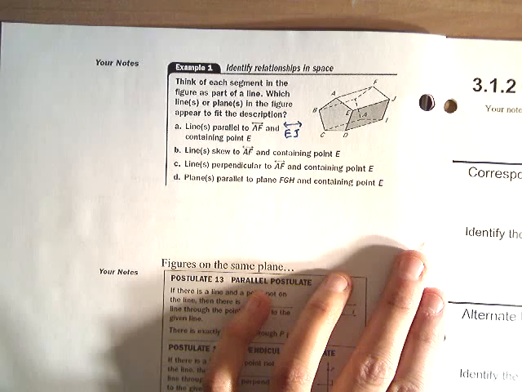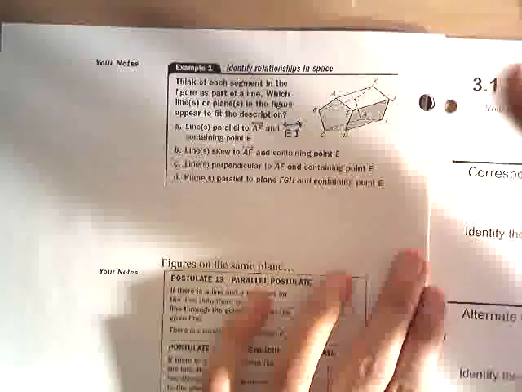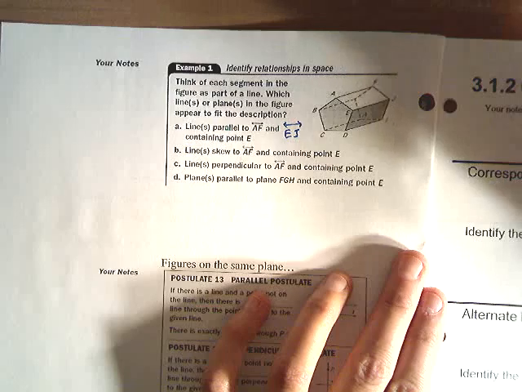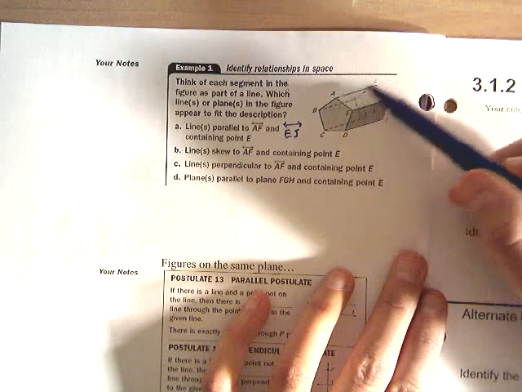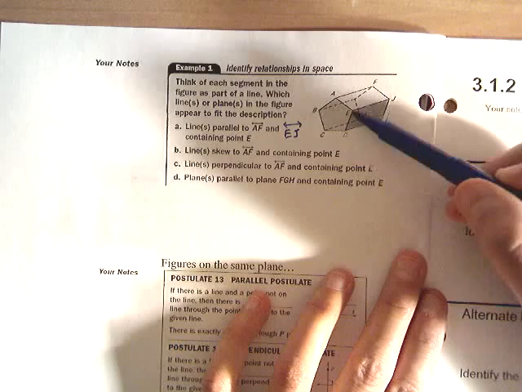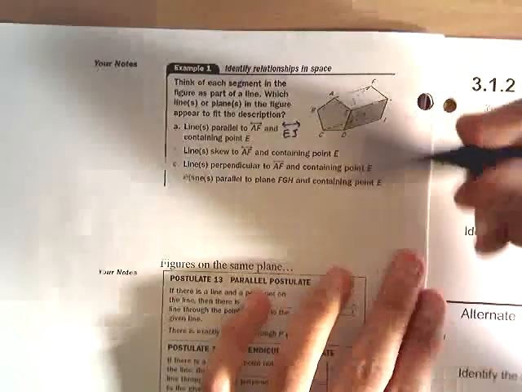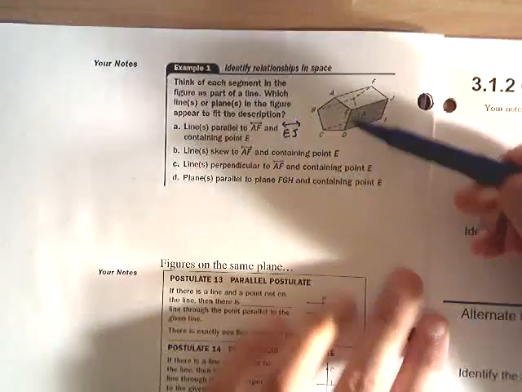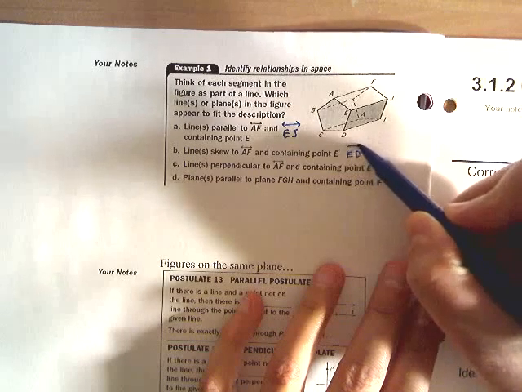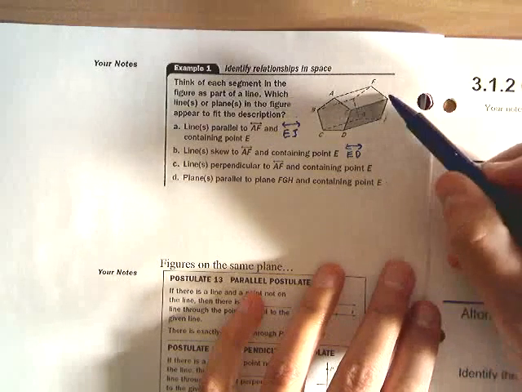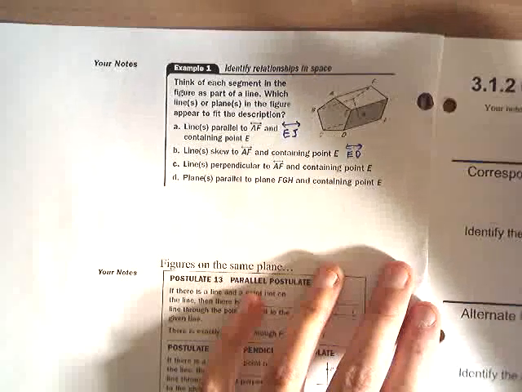Lines skew to AF and containing point E. Okay, well, skew means that they don't lie in the same flat surface, and they're never going to intersect with it. So let's see. EA does intersect with AF, so that doesn't work. ED does not intersect with AF. And is AF ever going to cross ED? No, because ED is kind of in the front, and then AF is behind it. So I would say ED would be an example of a skew line to AF that contains point E. EJ is the third line coming out of point E, but that would be parallel to AF, not skew, so that would be it. Just the one answer.